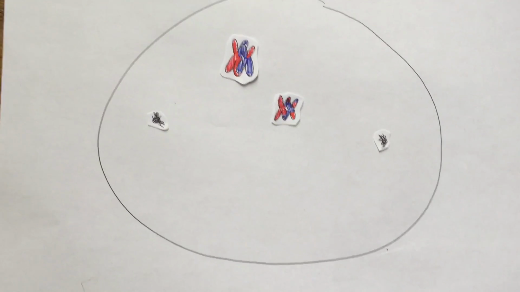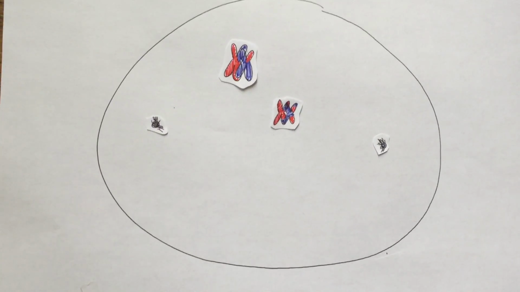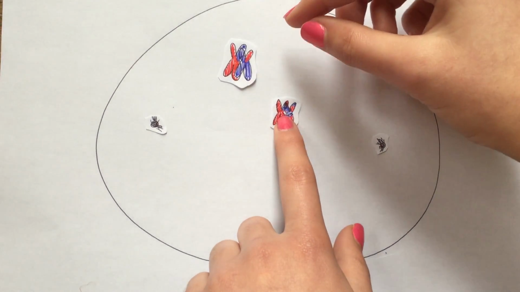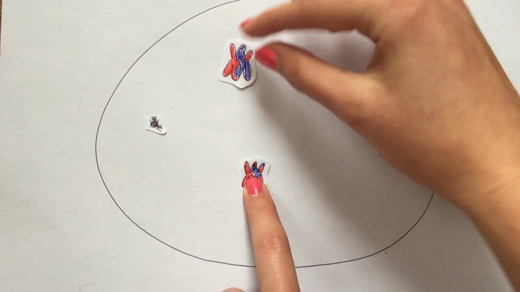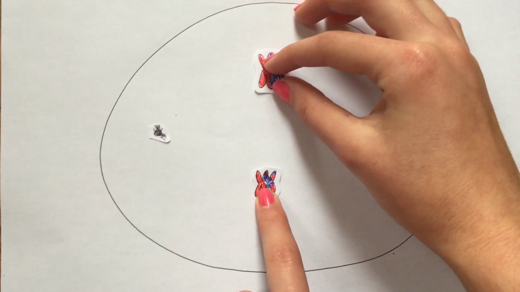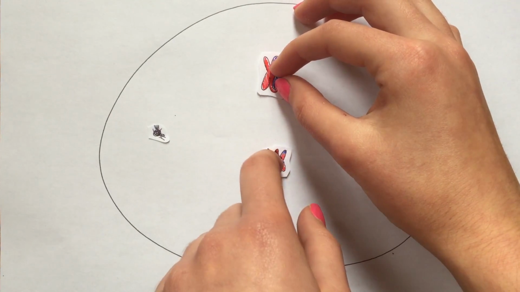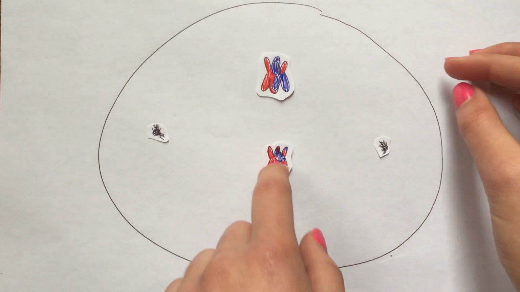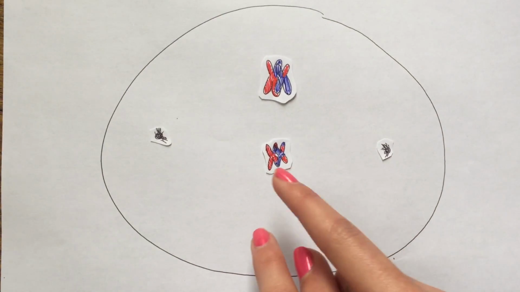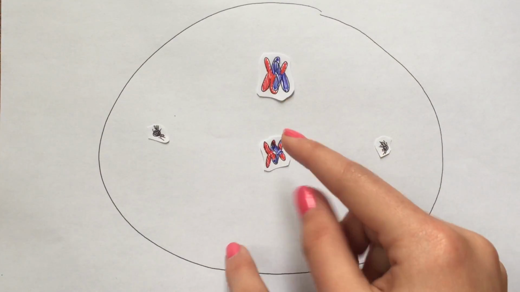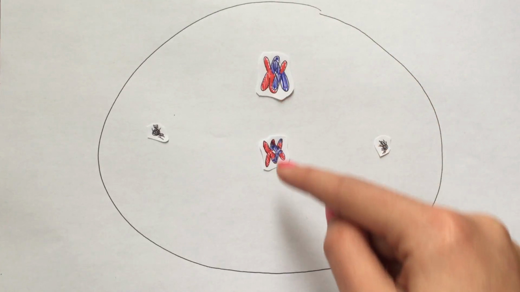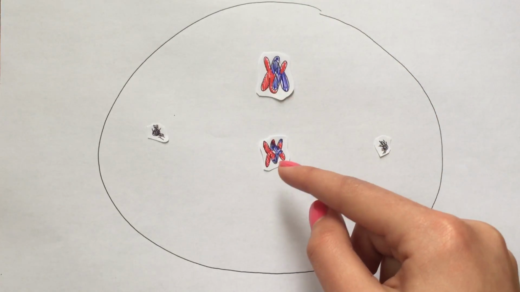So now in metaphase 1 of meiosis, in mitosis and metaphase, the chromosomes lined up in this sort of linear pattern that happens here in meiosis during metaphase 1. The only thing is they stay in their tetrad structures. They don't separate to make a line of 4 chromosomes. They stay in these structures.